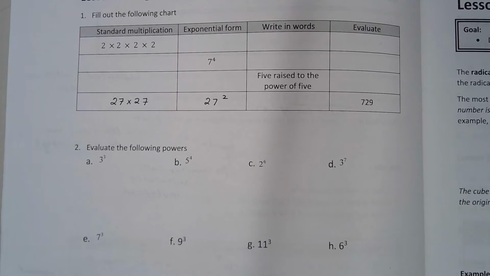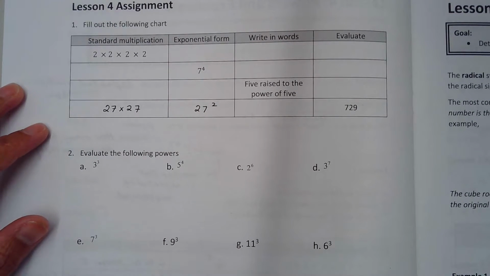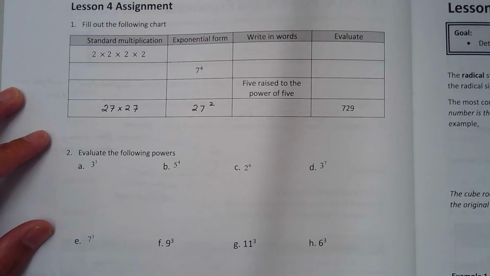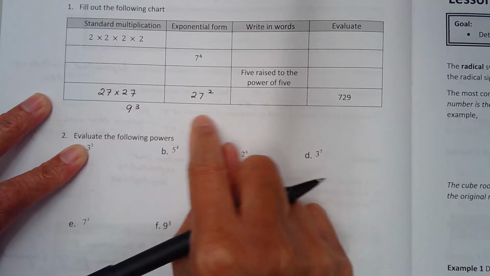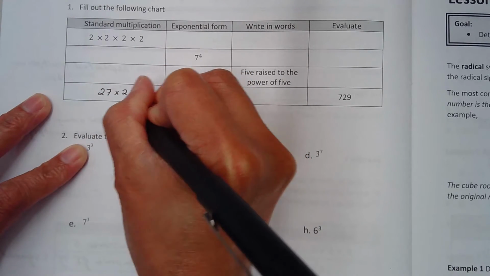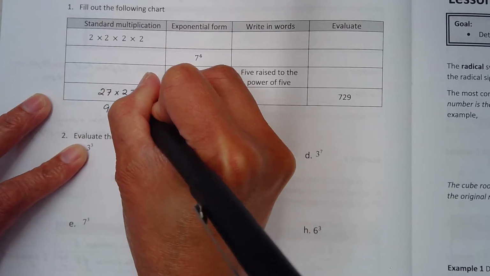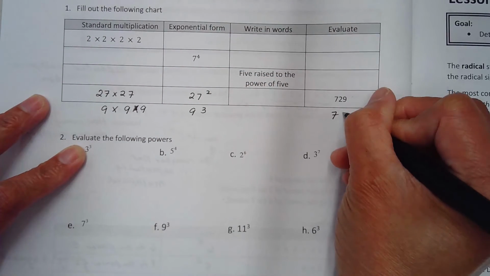9 cubed? Yeah, 9 cubed. So 9 to the exponent 3. I thought I got all of the answers. Okay, 9 cubed also works. Ernestine, you got a different one? I did 3 to the power 6. Okay, excellent. So I'm going to write down all of those possibilities. 9 cubed, which is also 729.